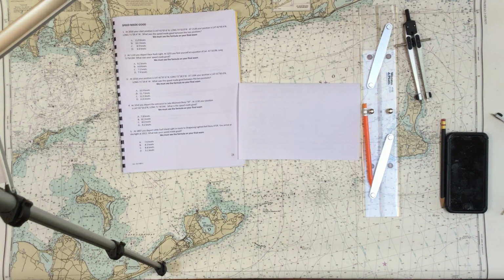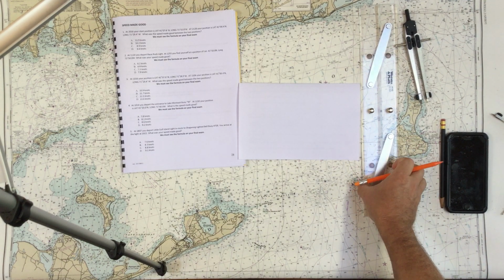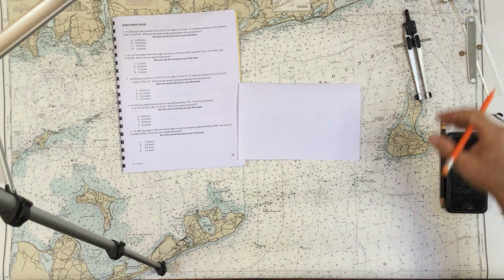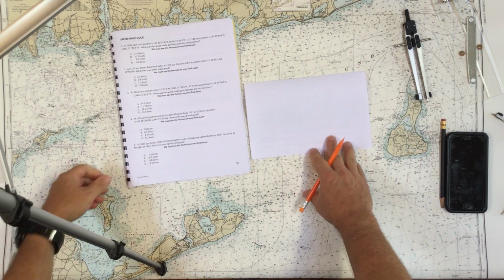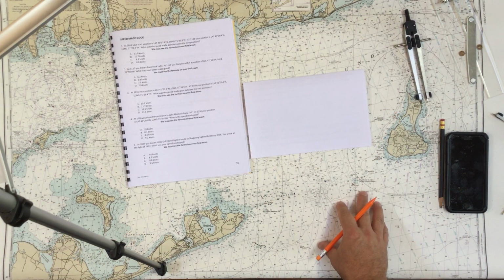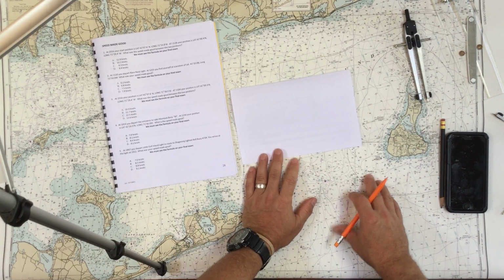So here we have the very first speed made good problem in your book. Page 28, speed made good. First question says, at 2016, your position is, gives me a latitude and longitude. At 2128, your position is, it gives me a latitude and longitude. What was the speed made good between the two positions? So at the end of the day, the answer is a speed.